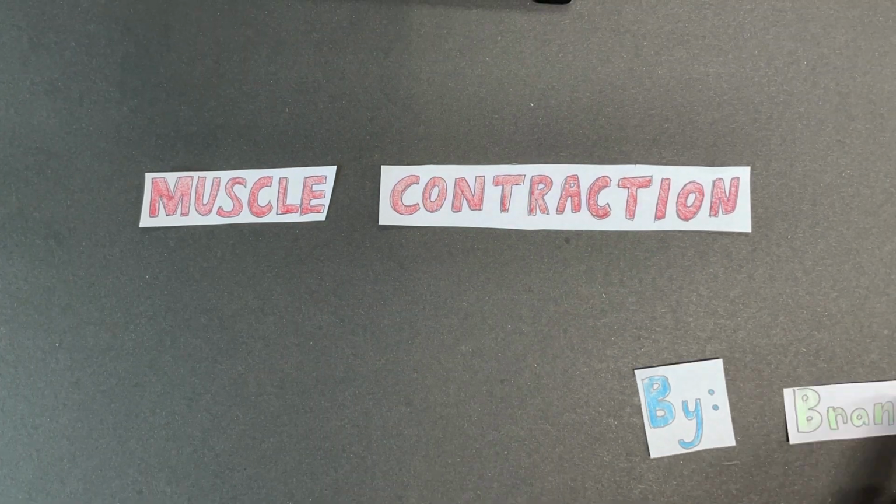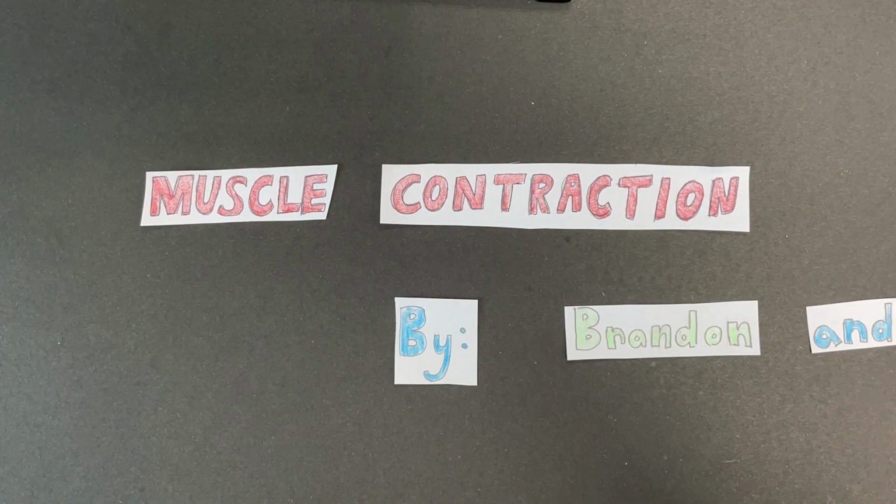How does muscle contraction work? Let's find out with Brandon and Sarah.